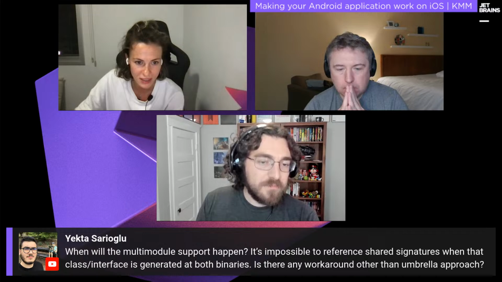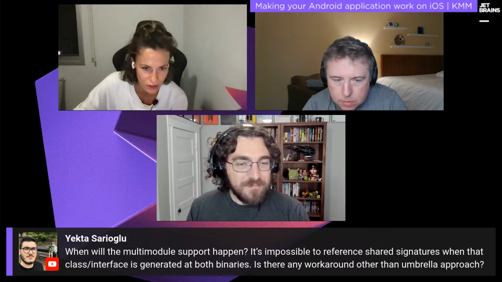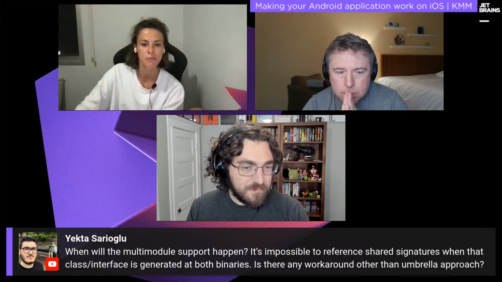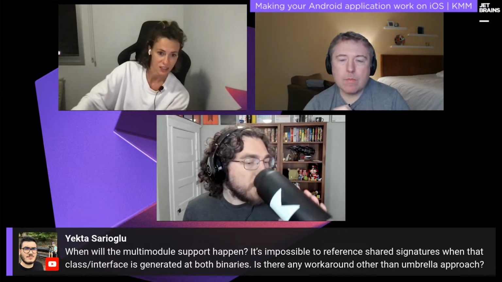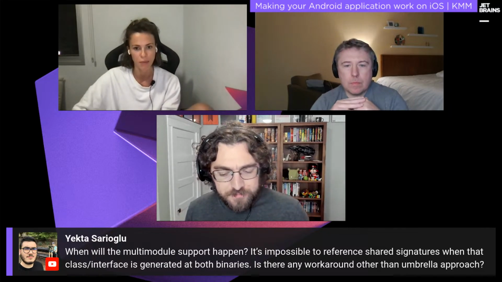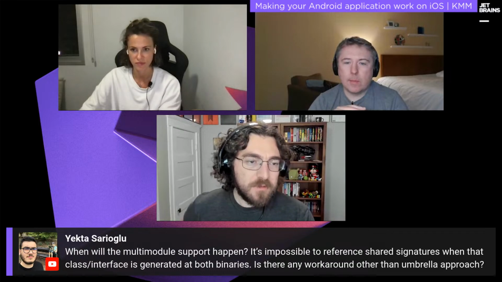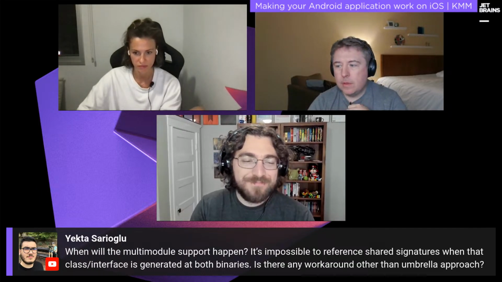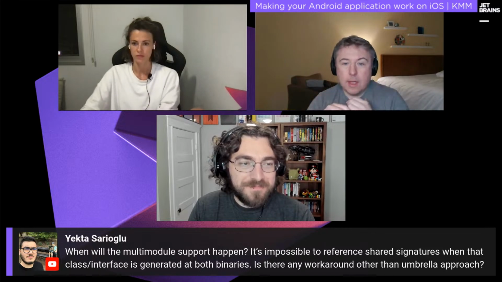When will multi-module support happen? We also have some questions regarding multi-module. It's impossible to reference shared signatures when a class or interface is generated in both binaries. Is there any workaround other than the umbrella approach? Well, this I talk about fairly often. Starting from the end: is there any workaround besides umbrella? No, there's not.